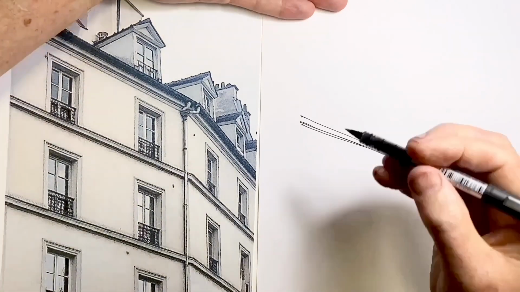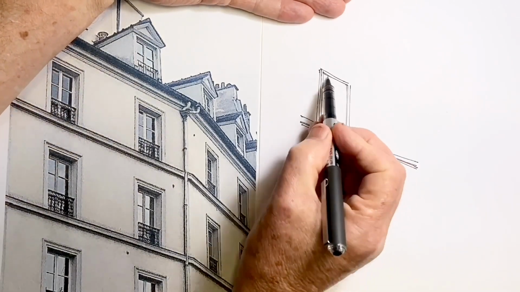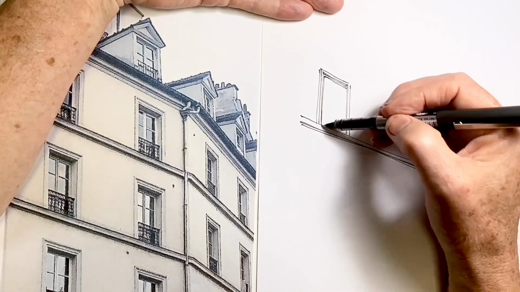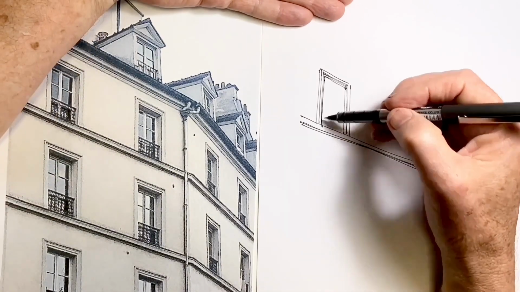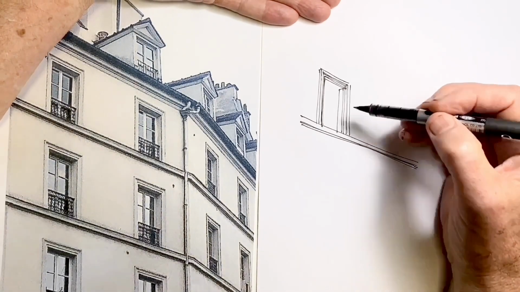So let's try drawing this same section of this building in Paris again, making it look a little less flat, making it look more three-dimensional. And then we'll have a look to see how it is exactly that we've accomplished that.